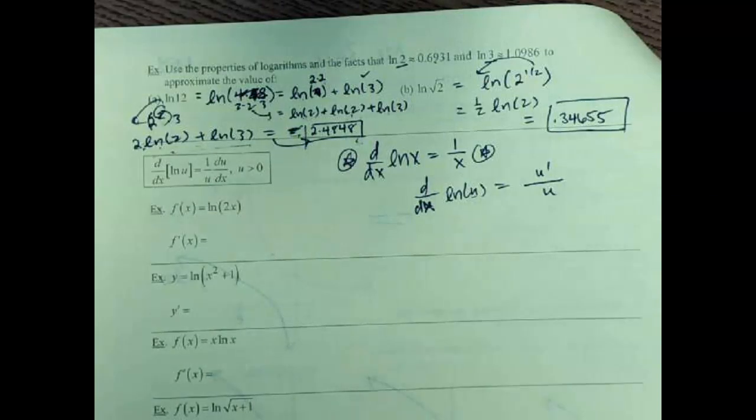Whatever's inside of the log goes to the bottom. The chain rule derivative of that stuff goes to the top. Let's practice. This is an easy derivative.